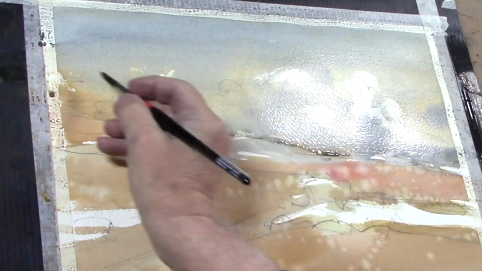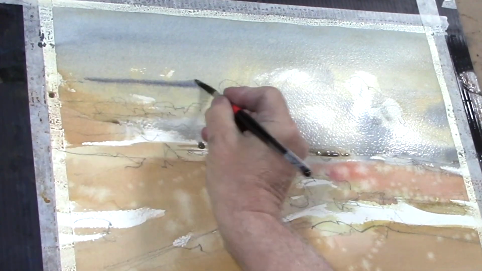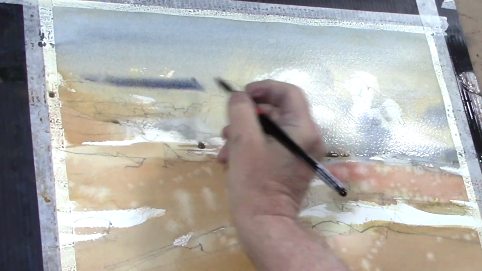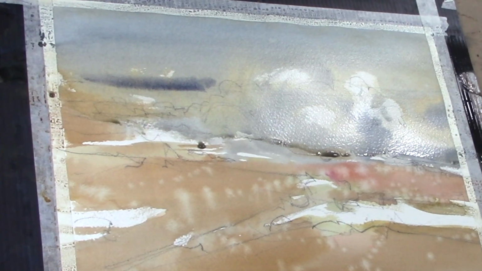Let's make a touch here. And see how it looks. Could be a little darker.